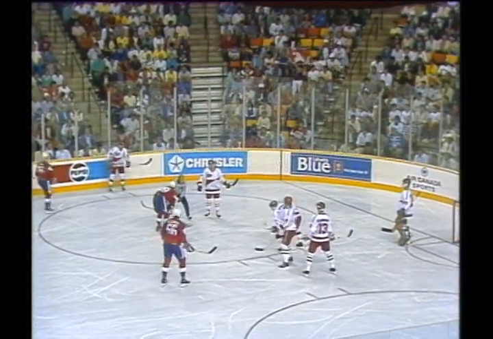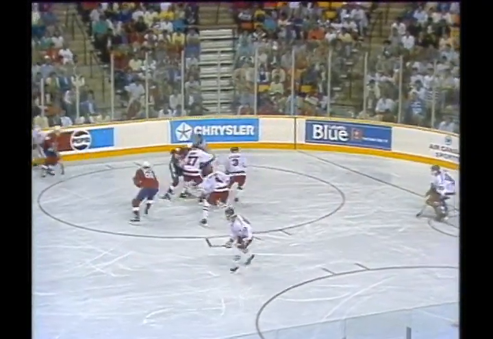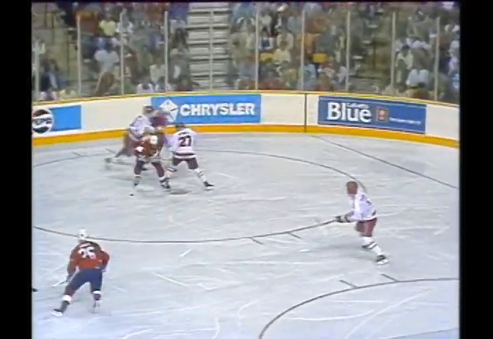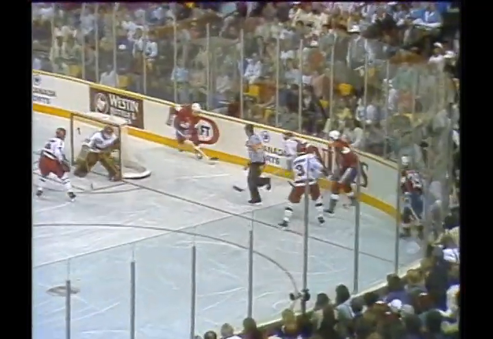Gretzky, Propp, and Lemieux for Canada. Coffey and Kent and Crossman on defense. Bykov on the face-off with Gretzky. Gretzky gets it to Lemieux. Lemieux stick handling. Trying to get it to Gretzky. In front to Propp. Shot. Stick save. Belfour shaking. Propp didn't get good wood on the shot. Now back of the goal. Propp trying to center. Lemieux taken out by Gusarov.